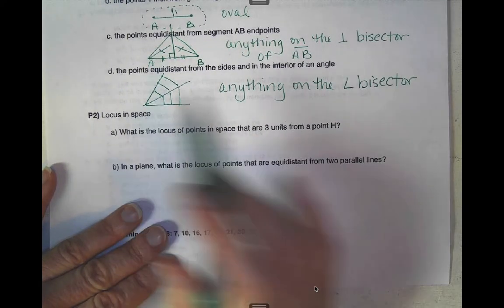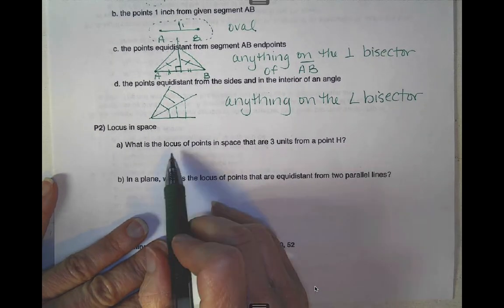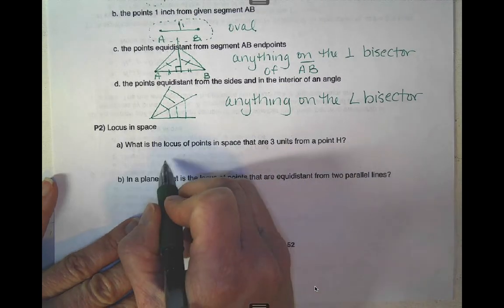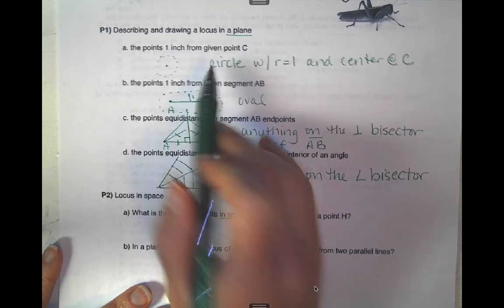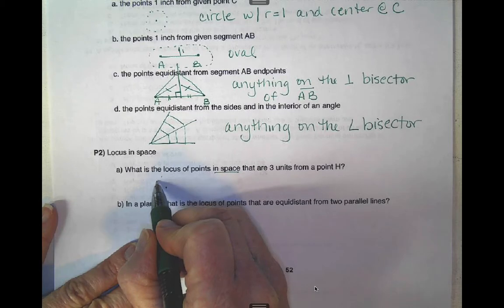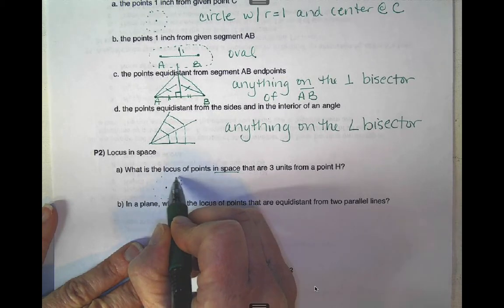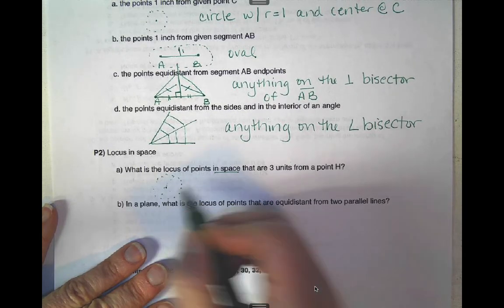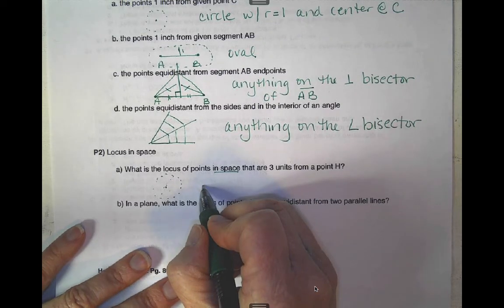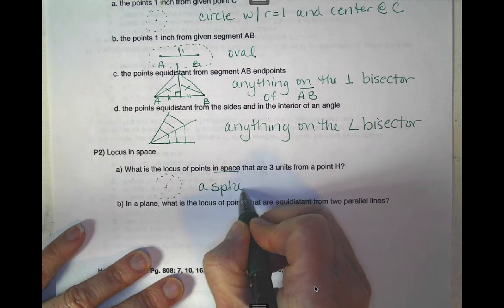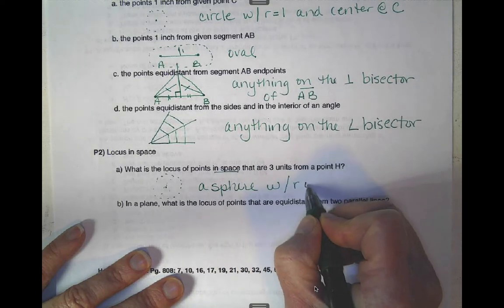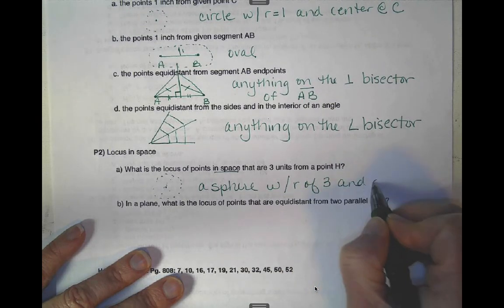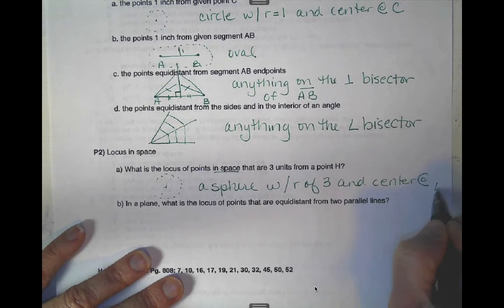So locus in space, again, now we're talking about 3D here. It says, what's the locus of points in space that are 3 units from point H? So this is kind of like the one up here. I have this point H here, and then I have all those points that are 3 units from that. But remember, I'm in space, so I'm 3D, so I've got all the points going all the way around it. So I end up actually with a sphere with a radius of 3. Radius equals 3, and center at H.